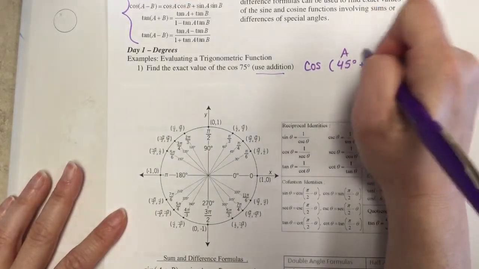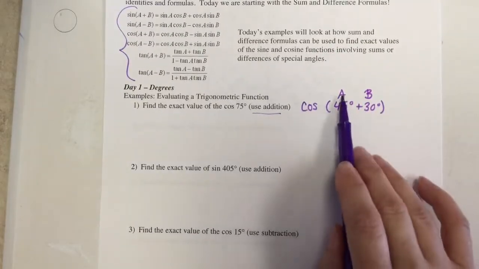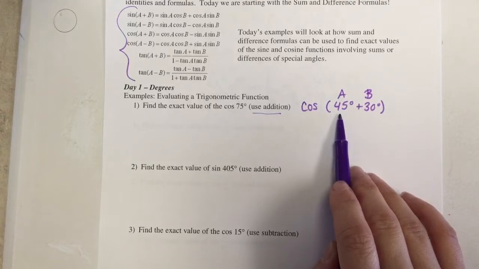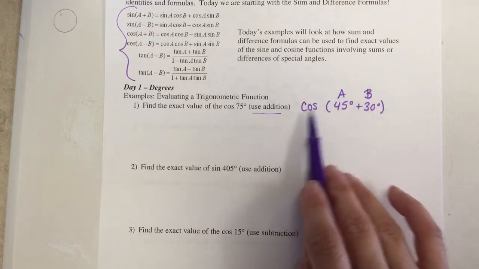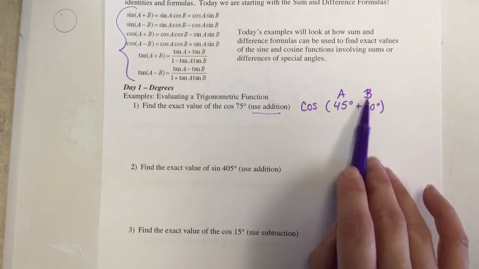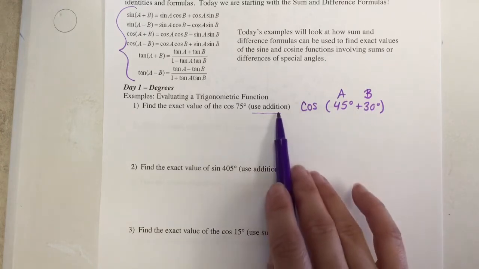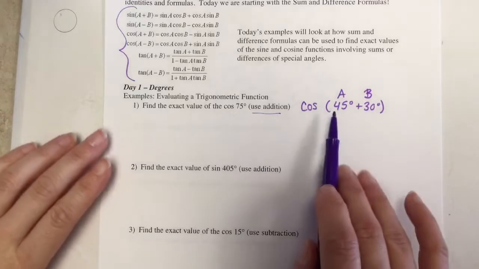Now, when you're doing the formula, you'll notice that there's a lot of A's and B's. A is always going to be referring to the first measurement that you took from the unit circle. B is always the second. So in this example, when they say A, you're using 45 degrees. When they say B, you're using 30. Now keep in mind, addition is commutative. So if you put 30 plus 45, you are going to get a solution at the end that is equivalent to what I get. It might be in a different order, but it would still be considered the correct answer, okay? Now let's look at the formula.